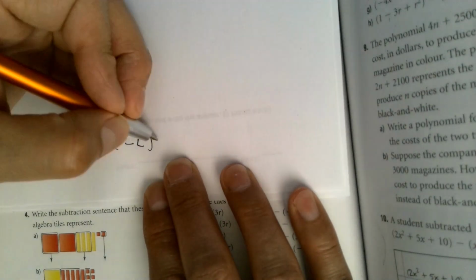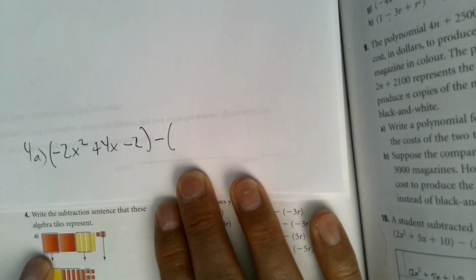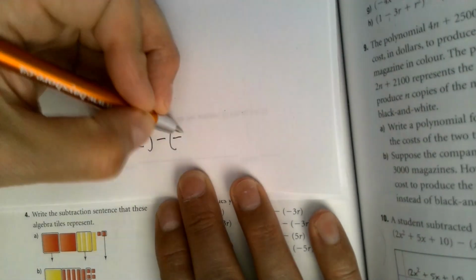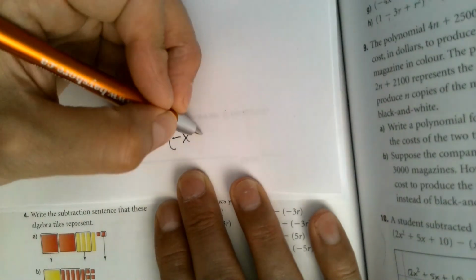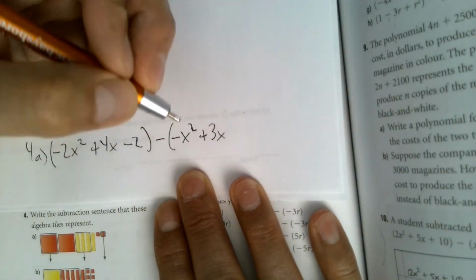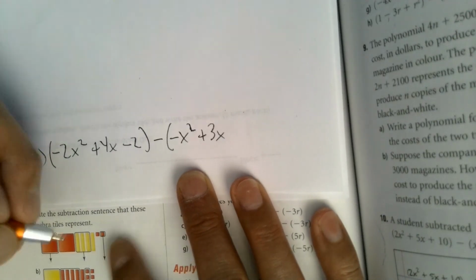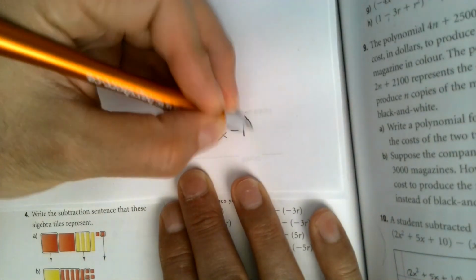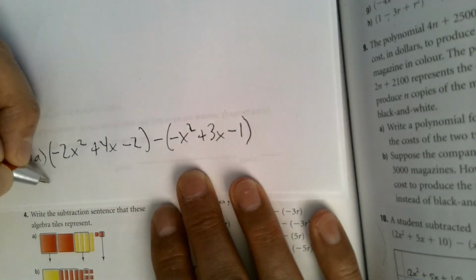And then we take away, well, what did we take away? We took away one big red, so a negative x squared. We took away 3 French fries. So that was a positive 3x we took away. And then we took away a negative 1. So that's minus 1 there. Okay, so that's this, take away this, and then we need to figure out what that equals.